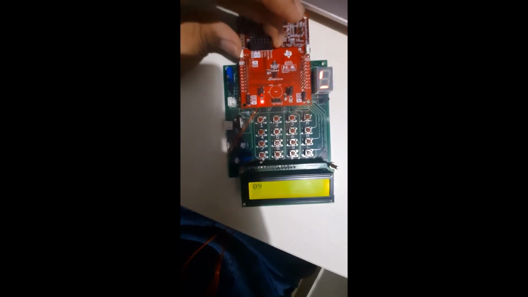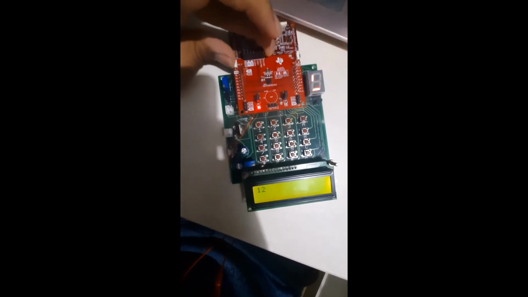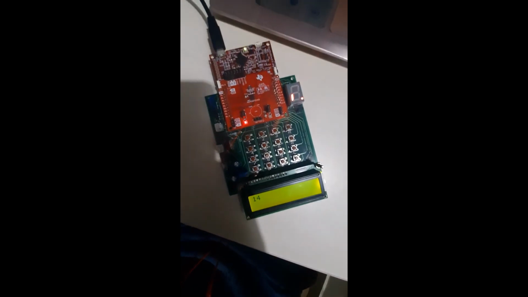As you can see, I'm pressing the button: 10, 11, 12, 13, 14. So this is the third part of the assignment.